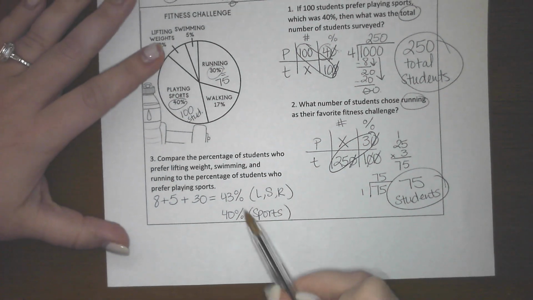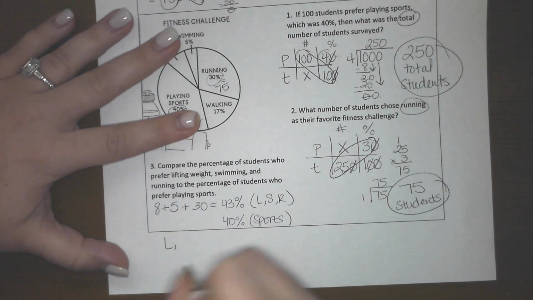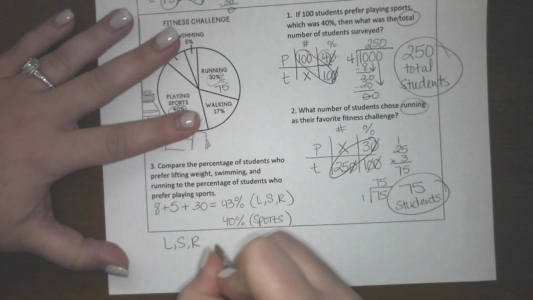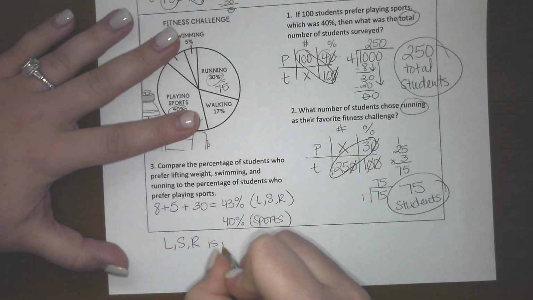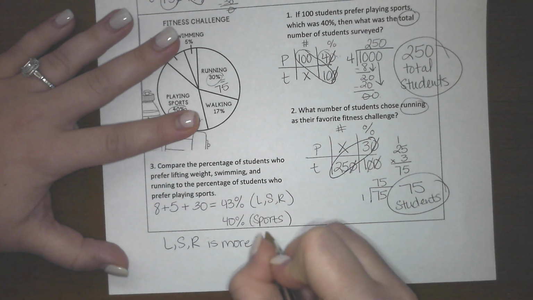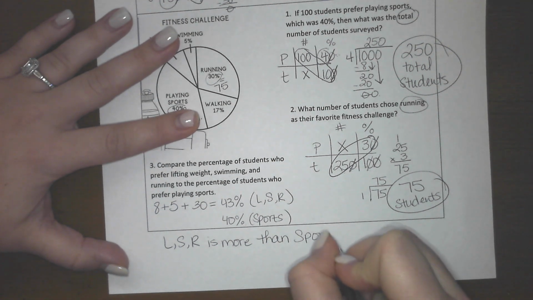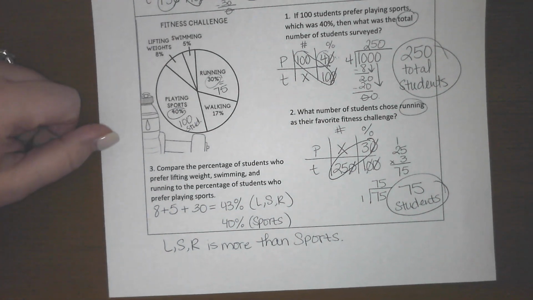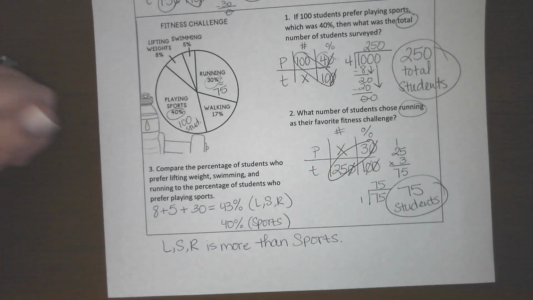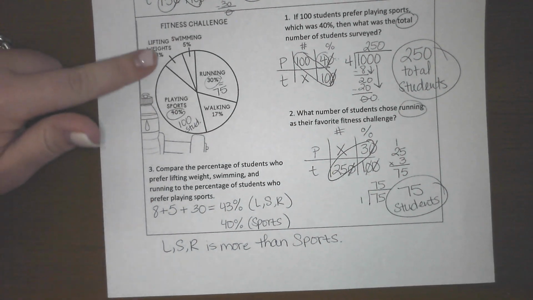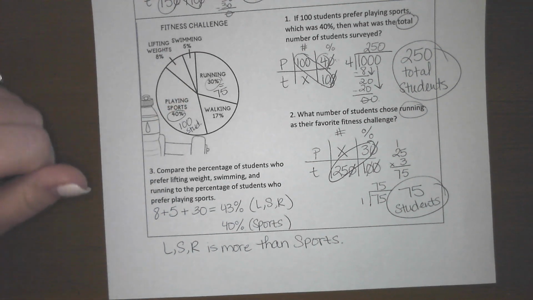So obviously you can compare and say that lifting weights, swimming, and running is more than those who prefer playing sports. And that's pretty much it. That didn't require us to do any kind of big math. You just have to kind of read the graph, combine the percentages, and then just compare the percentages.